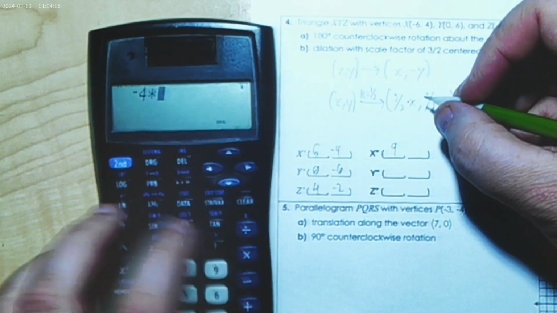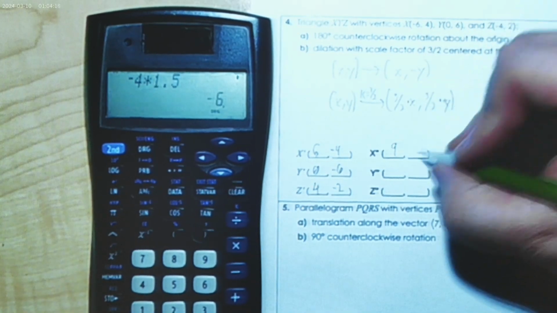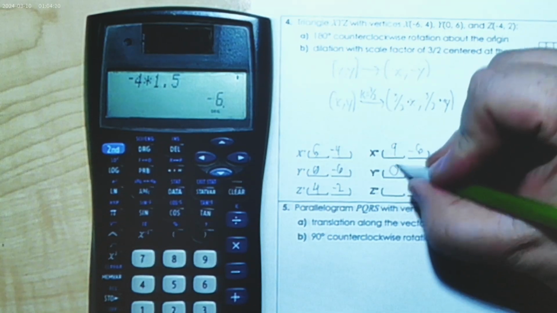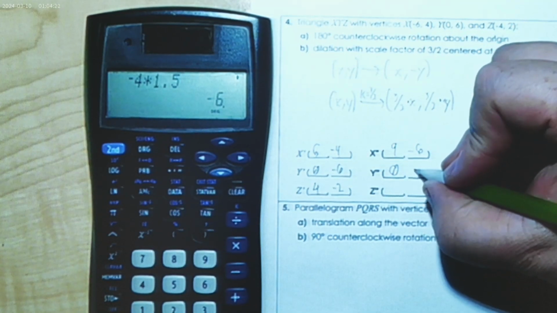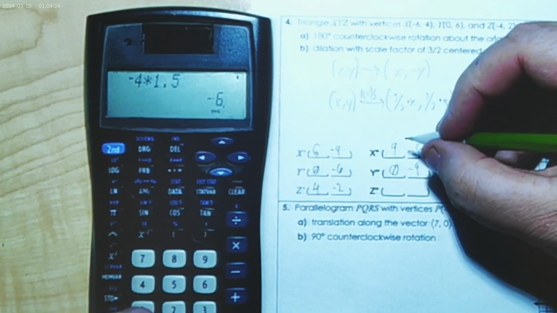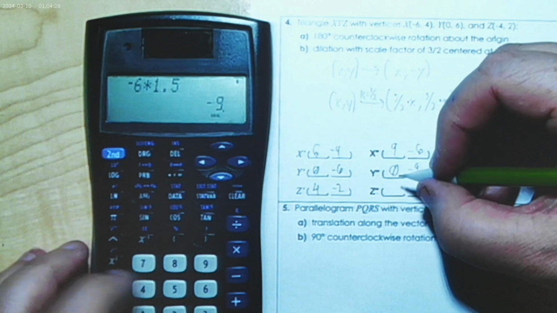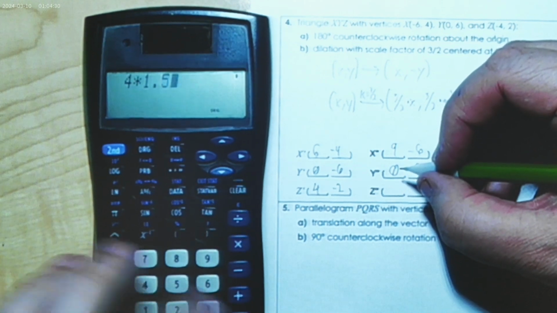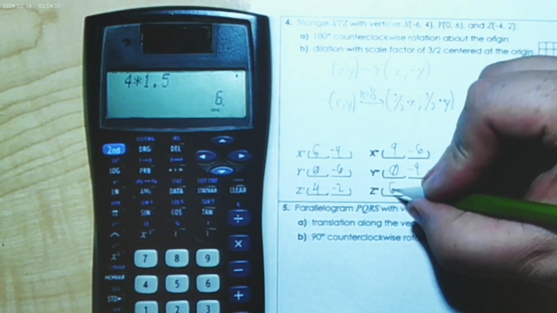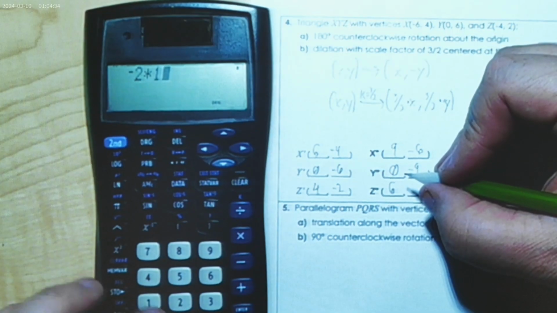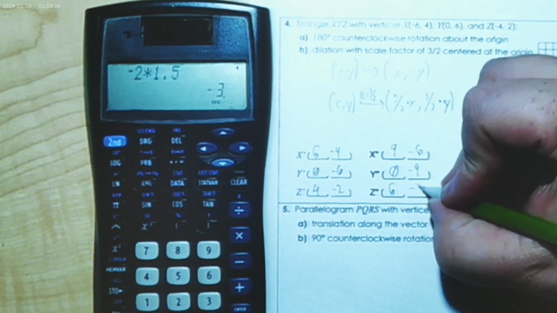Negative 4 times 1.5, negative 6, 0. Then that's going to be negative 9 because negative 6 times 1.5. Yeah, I figured. 4 times 1.5 equals 6. 2 times 1.5 equals negative 3.